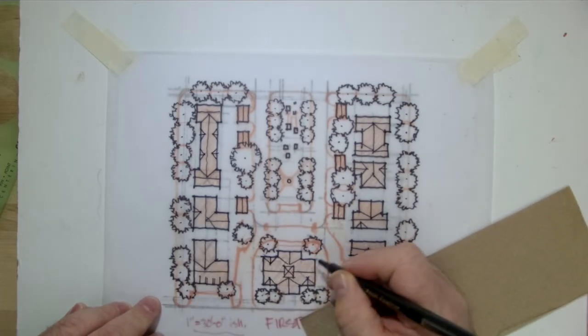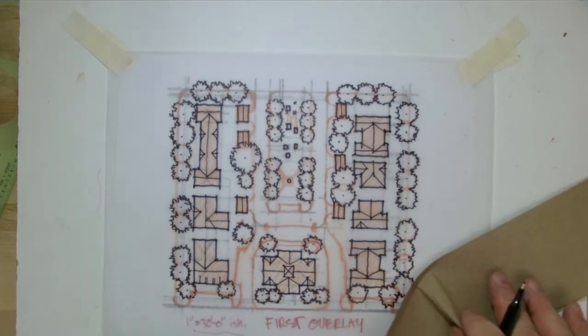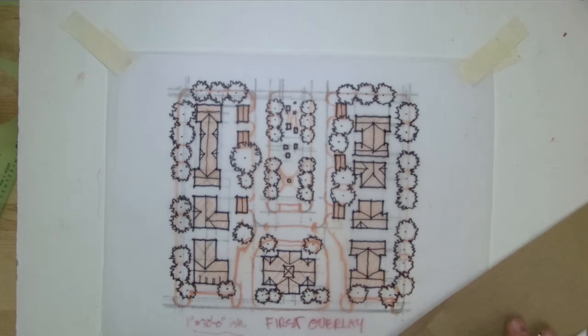And it's just as many gables or dormers as you wish. All those will be visible from this view.